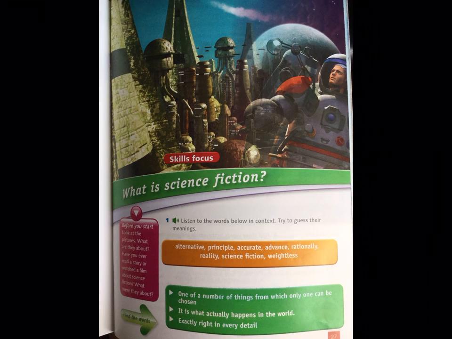Principle, a general truth, law, or rule. And it means المبدأ عند الإنسان. Accurate means exactly right, يعني صحيح.